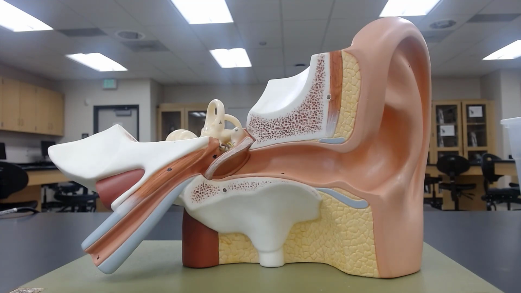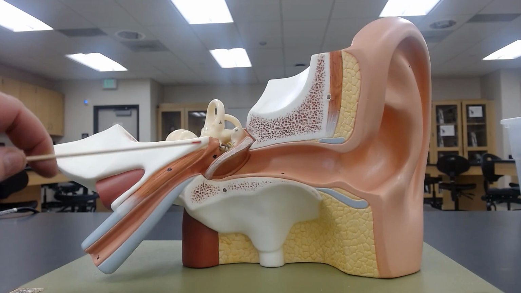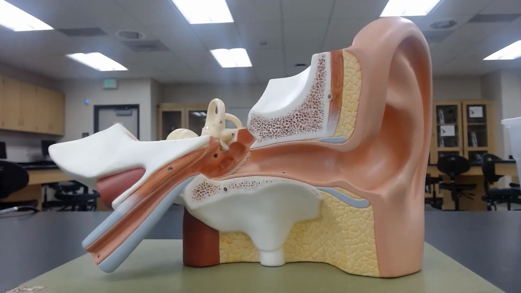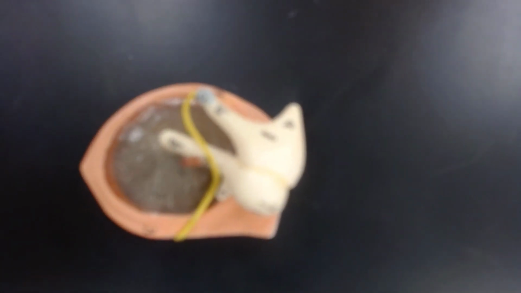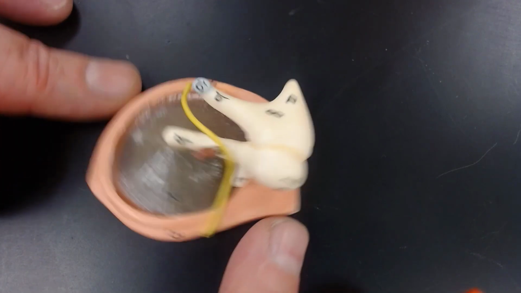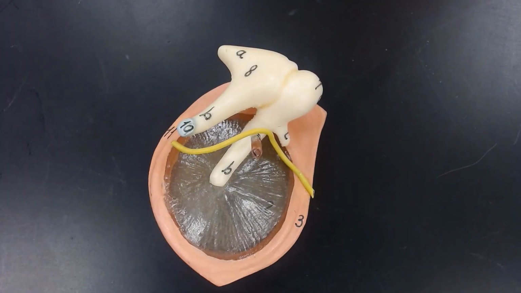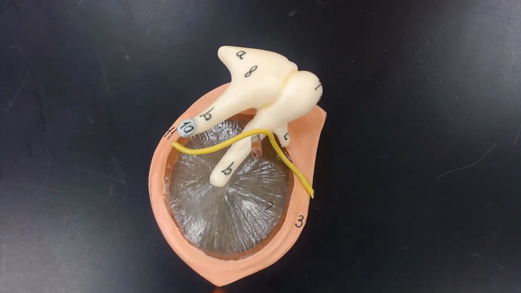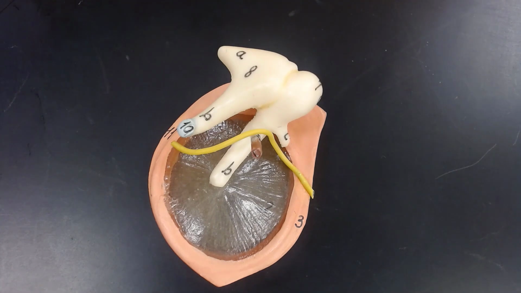The middle ear is composed of the three ear ossicles. Ossicles means little bones. In this model, I can take out the tympanic membrane and I can see the structures more clearly. Keep in mind that the tympanic membrane is actually the border between the external ear and the middle ear. The structures of the middle ear include the opening to the eustachian tube, which I'll show you in a moment, and the 3 ossicles.